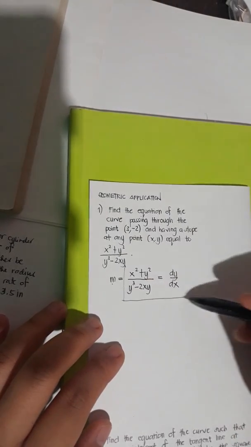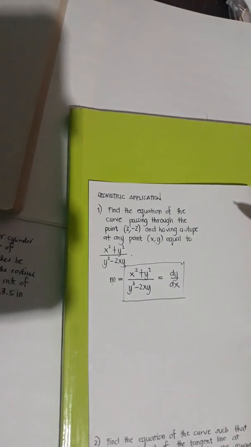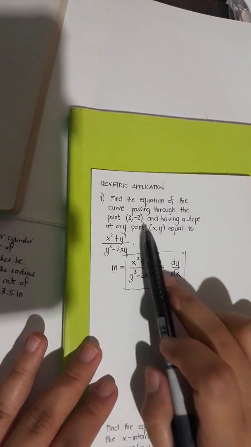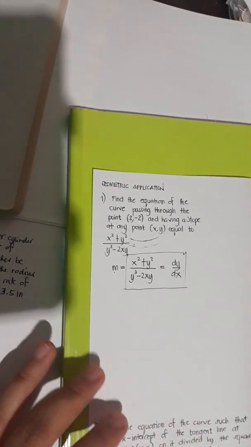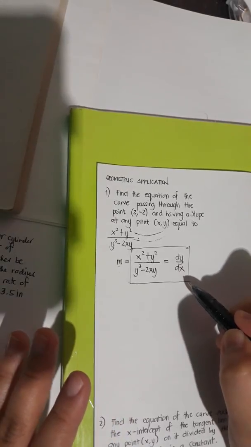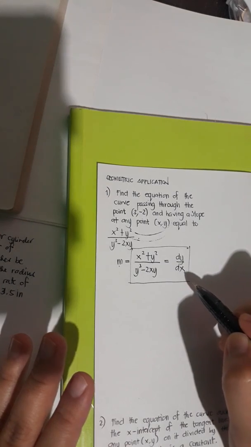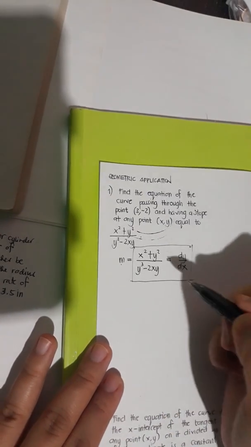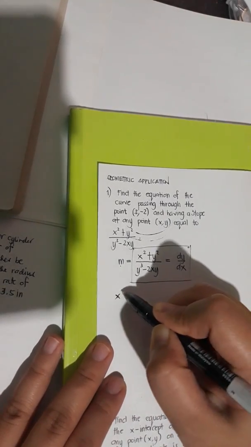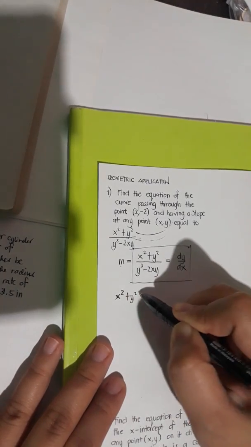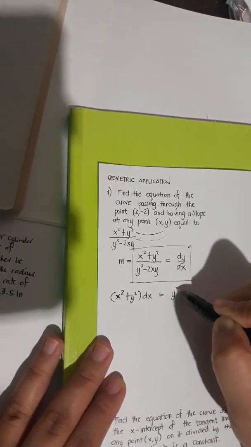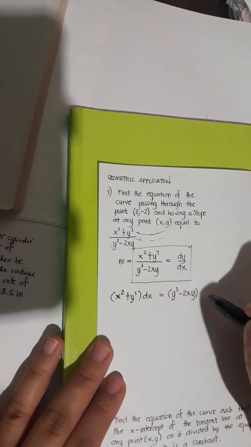From here, we already have a differential equation for which we just have to get the solution, and that solution will be the equation of the curve described in the problem. Obviously this is a first order DE. So let's try to separate. We have x squared plus y squared dx equals y cubed minus 2xy dy.